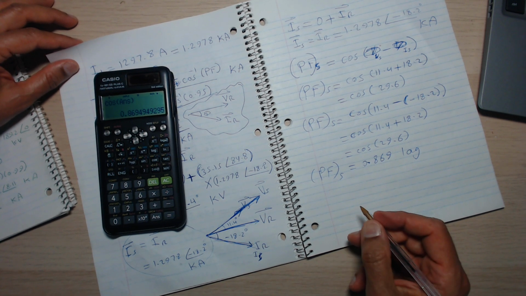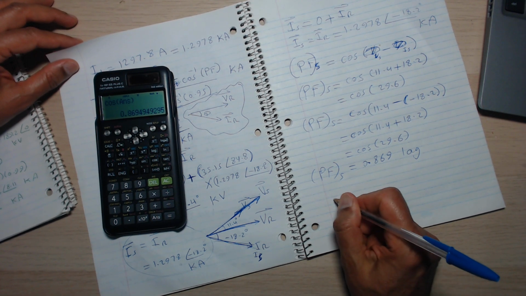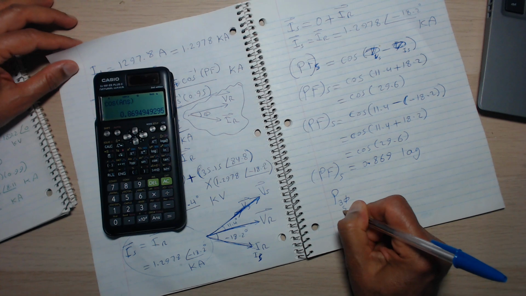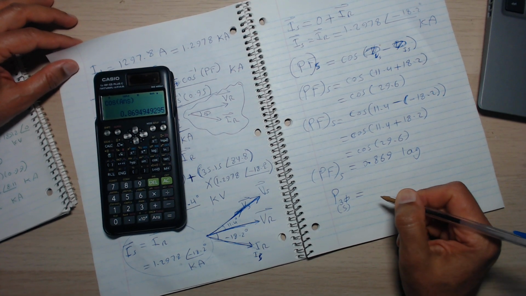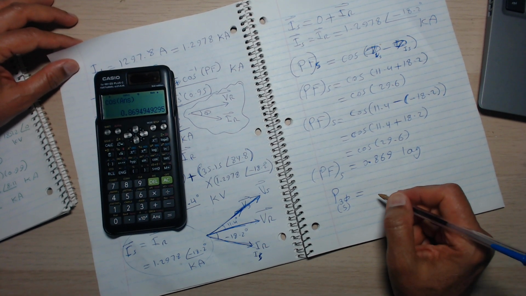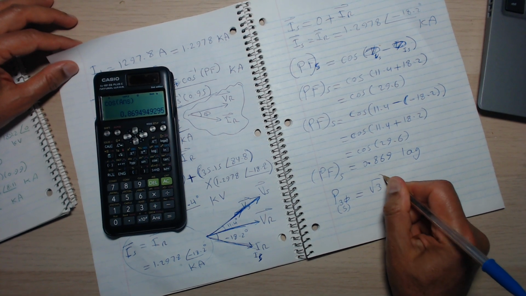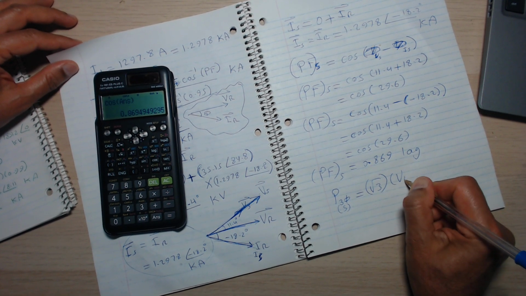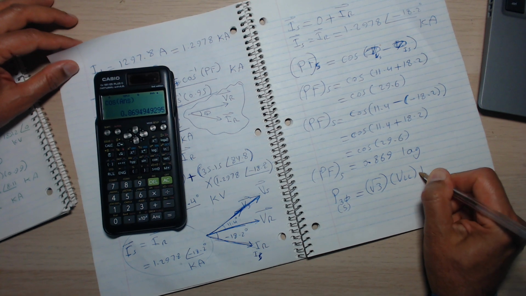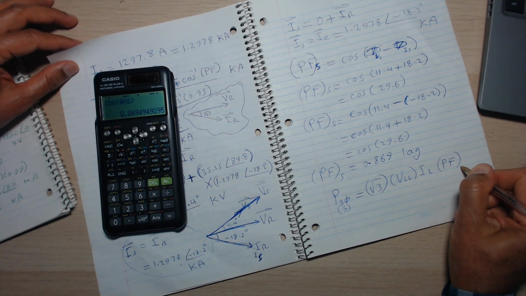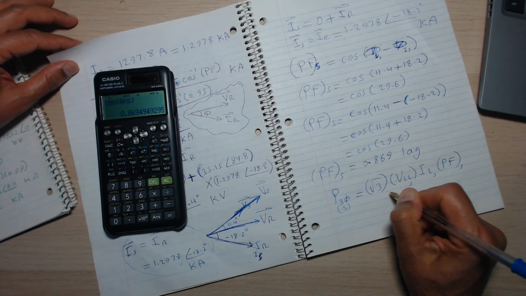Now we can calculate the three-phase power at the sending side using the famous well-known formula for the power in a three-phase power system, √3 V line to line, I line, cosine theta, or power factor. All these quantities should be sending end quantities.